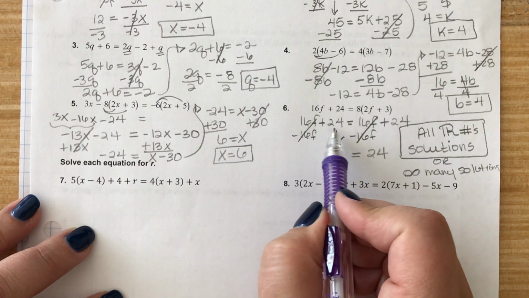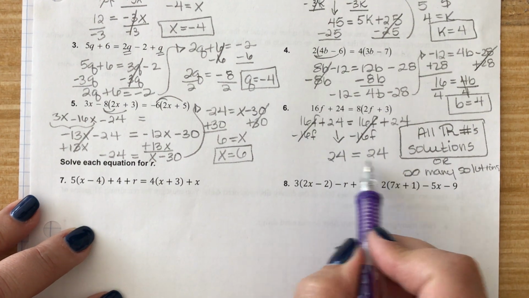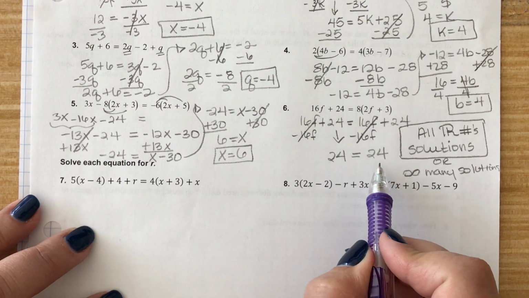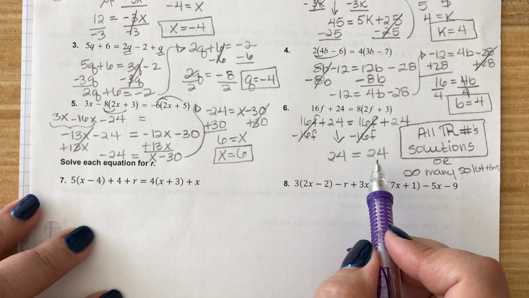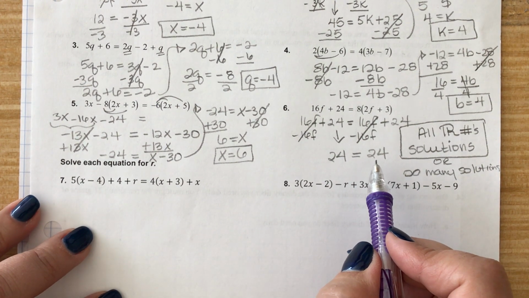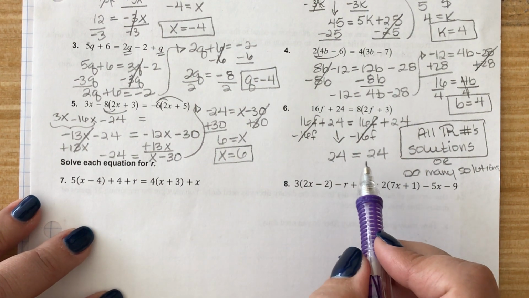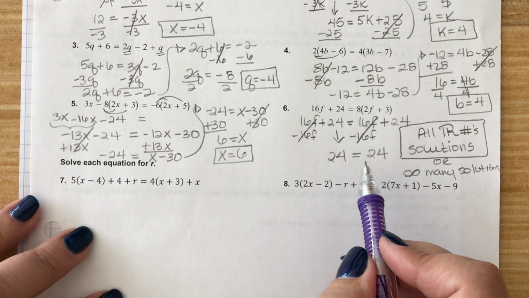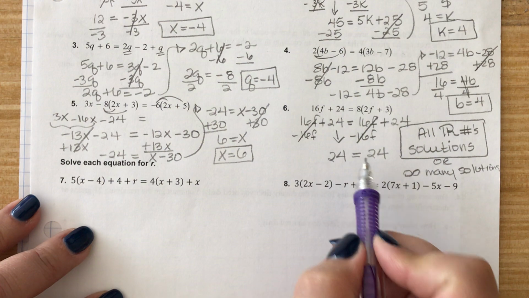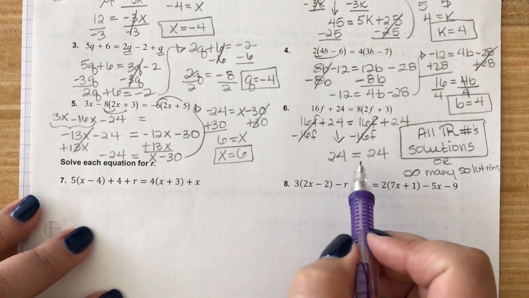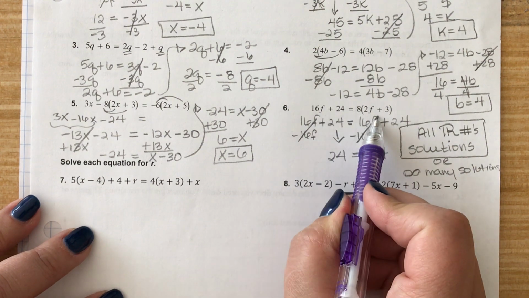So I get 16f plus 8, I distribute, the 16s cancel, but then I end up with a statement that says 8 equals 24. Well, that's not true at all. That's nonsense, right? So 8 does not equal 24. That doesn't even make mathematical sense. When that happens, that's the other type of special case that we call contradiction, and it has no real solutions. So it basically means that no matter what you plug in, this side will never equal that side.